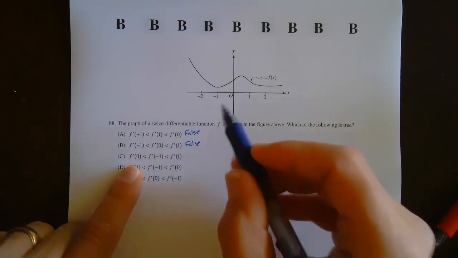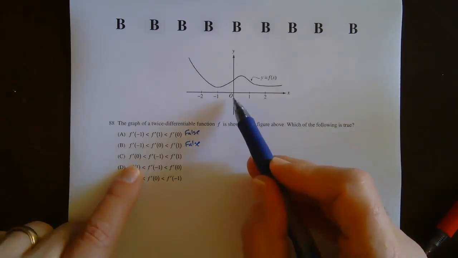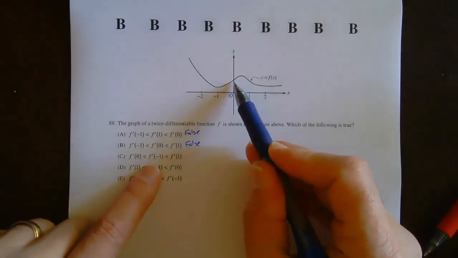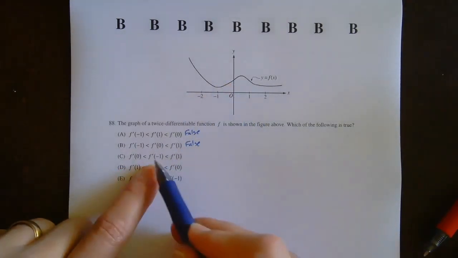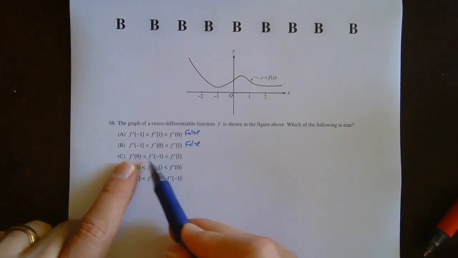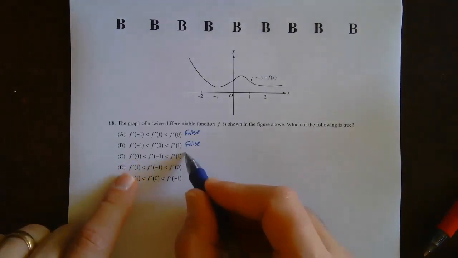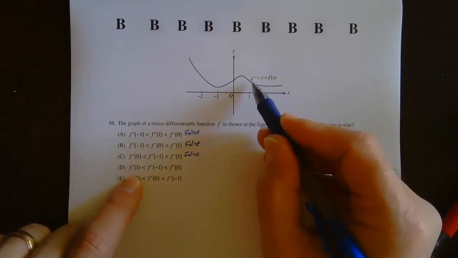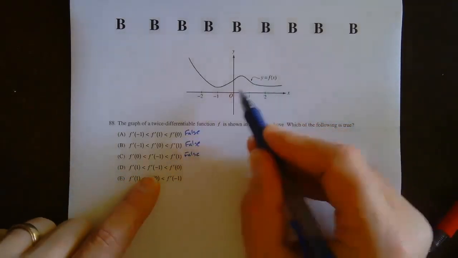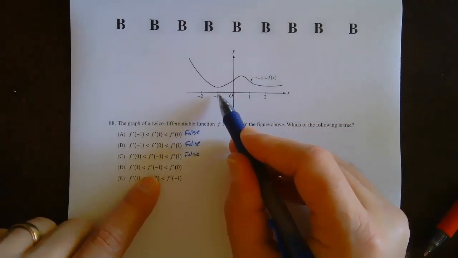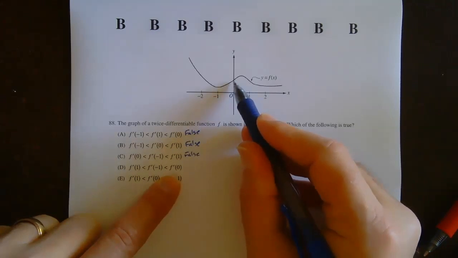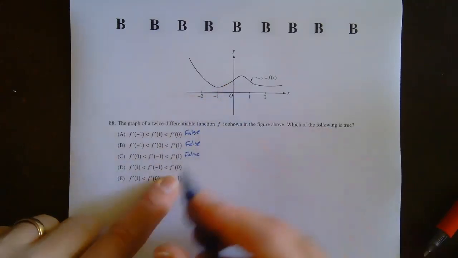And then f prime of 0. So f prime of 0 is positive. F prime of -1 is 0. Well, that can't happen because positive is not less than 0, right? So this one's false. F prime of 1 is negative. Okay, that would be good. F prime of -1 is 0. Yeah, that's true. Okay, and f prime of 0 is positive, right? Because there's a positive slope right here. Okay, so this one's true, right?